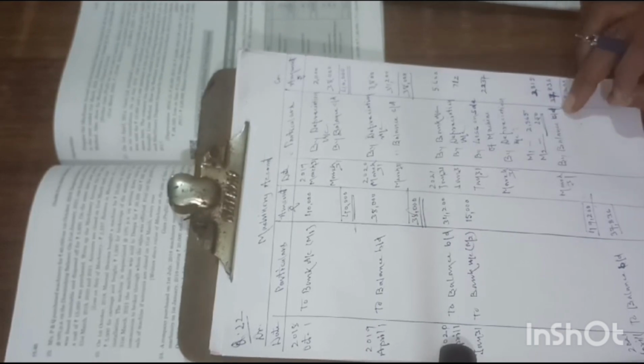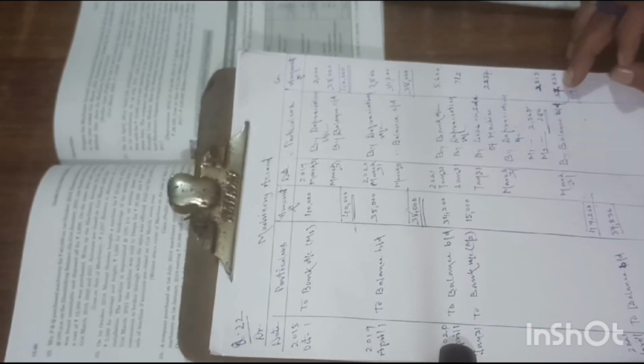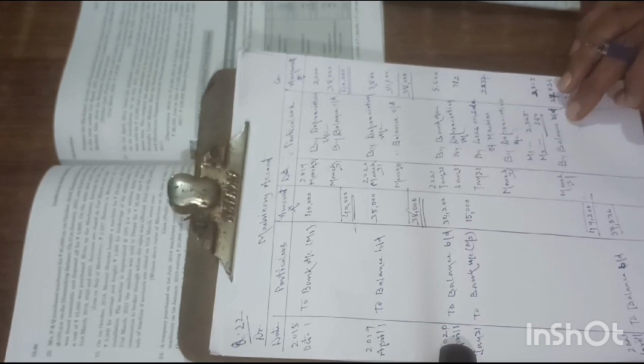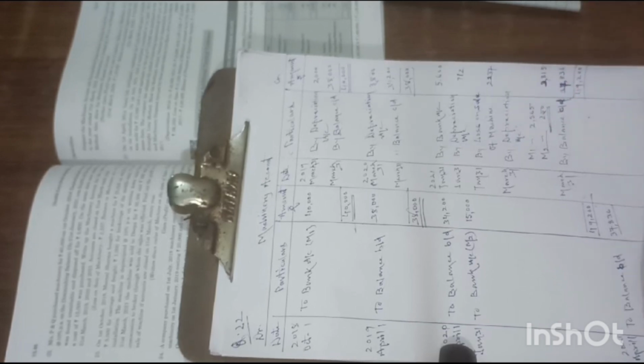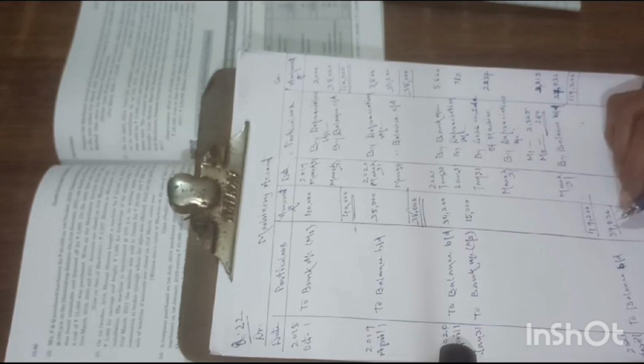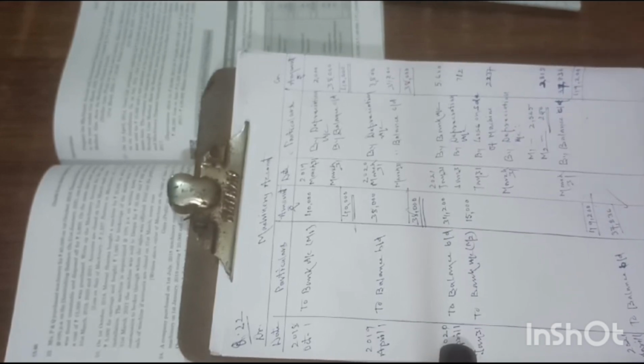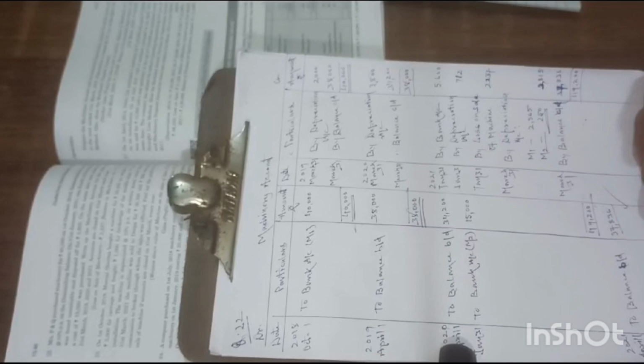This is the last balance of the machinery account on 31st March 2021. Now this balance will be transferred to the next year. Year starts on 1st April. Here I mentioned 2021 April 1st to balance BD 37,836. This way the question is solved.